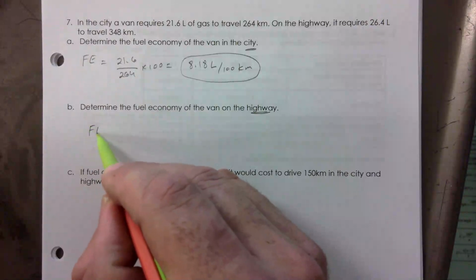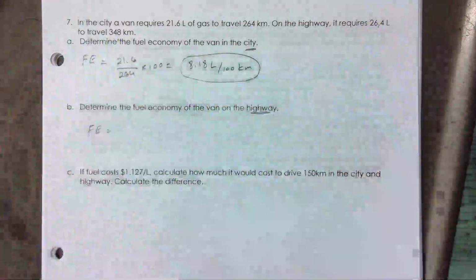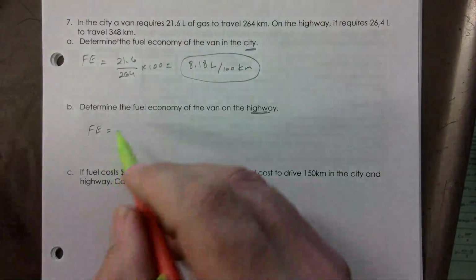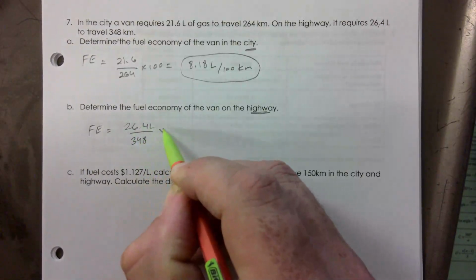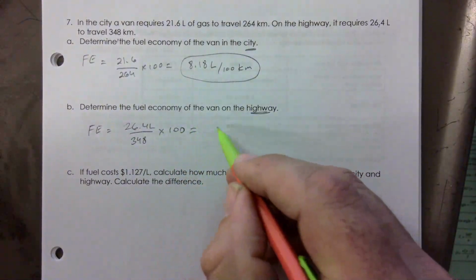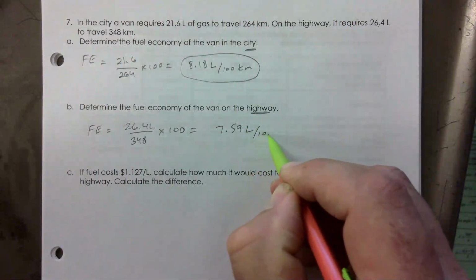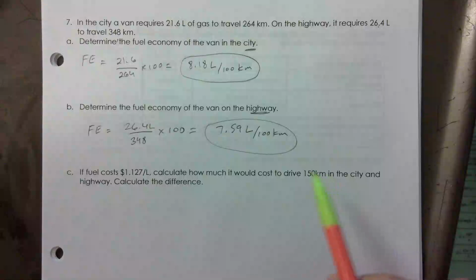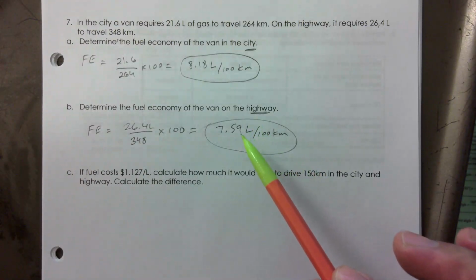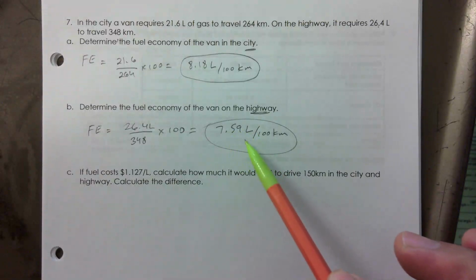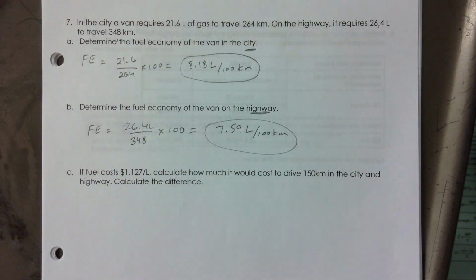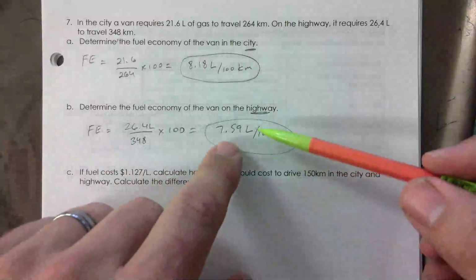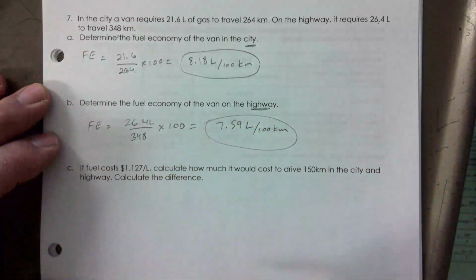Highway, you have to calculate it. We have other information here, so we've got to use that, right? 26.4 liters over 348 and multiply that by 100. You get 7.59 liters per 100 kilometers. By the way, even though your average is 7.59, it could be that you were using 10 at some point, getting out of the city, but then you kept on going faster and faster and your fuel economy slowly goes down. So this is an average, just so you know.